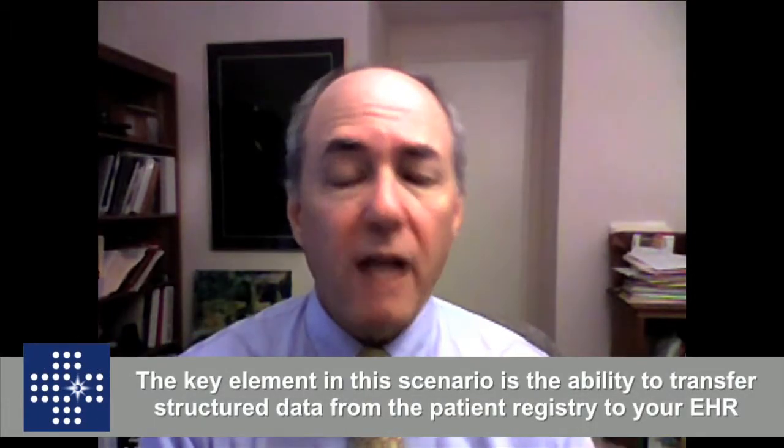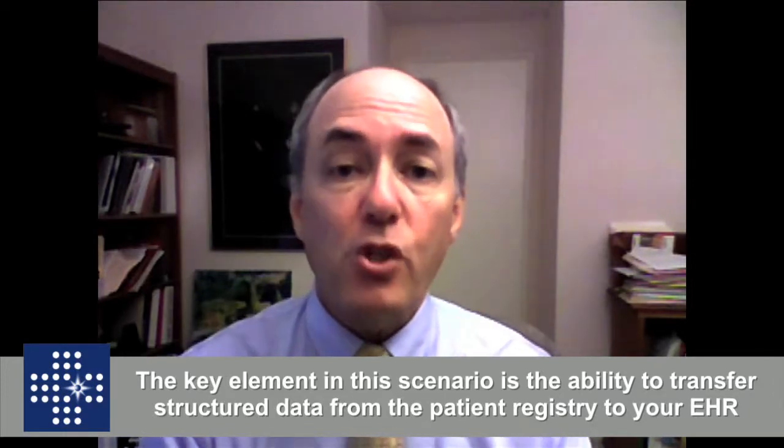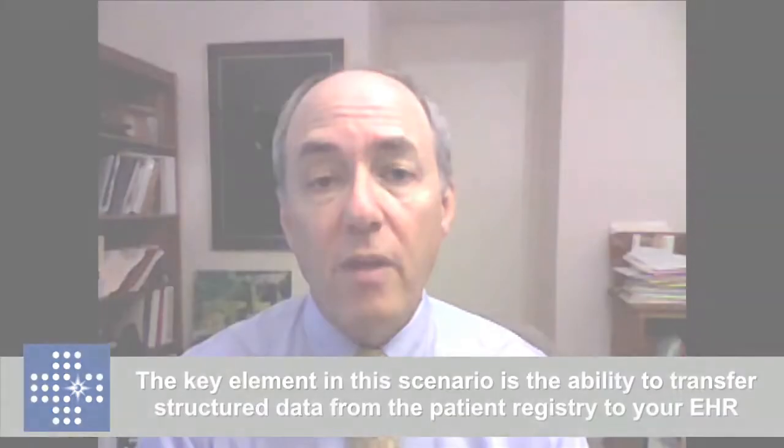as you see patients. The key element of connecting those two is the ability for that registry function as a, quote, bolt-on to the EHR in the process of what you deploy. The key element is being able to transfer structured data back and forth.